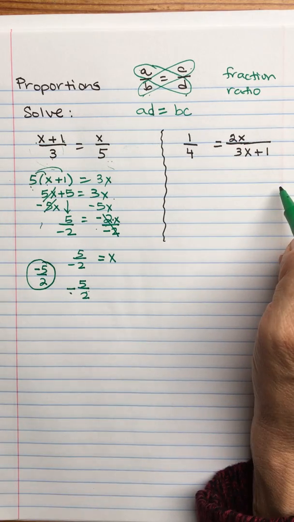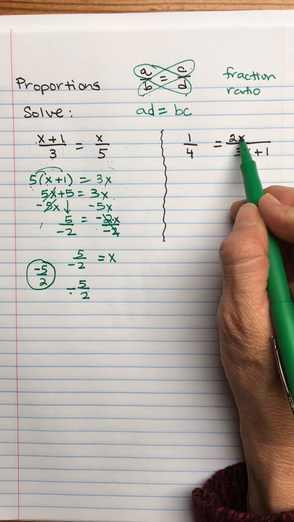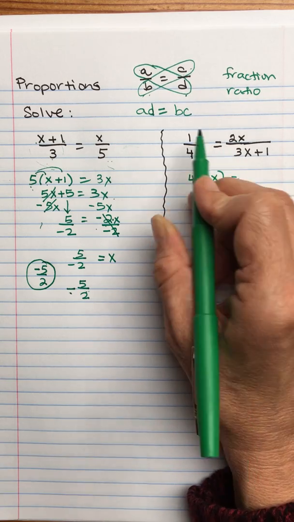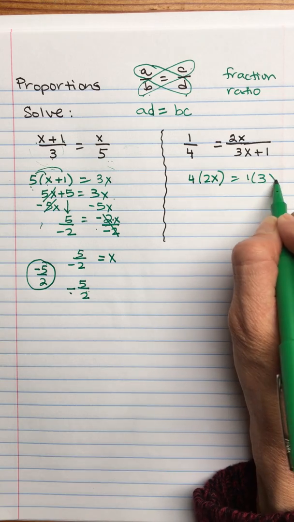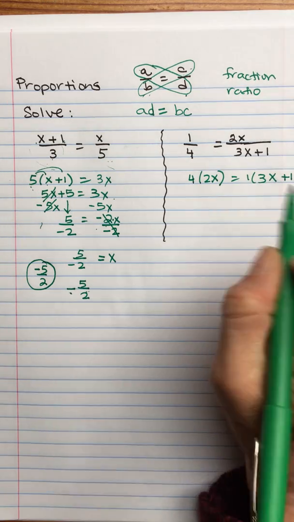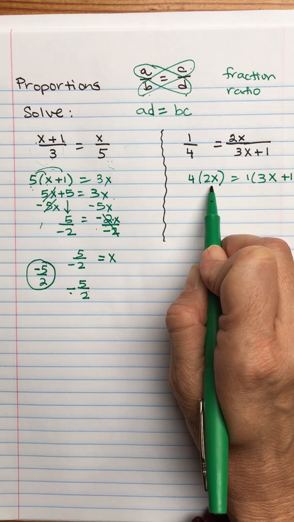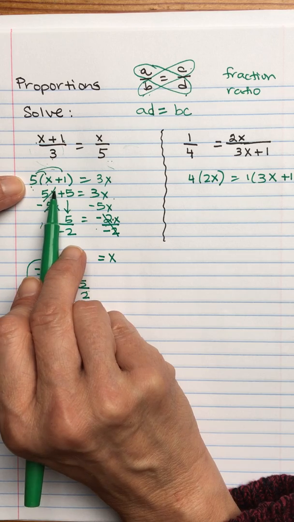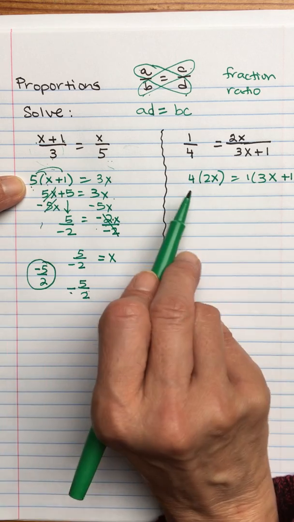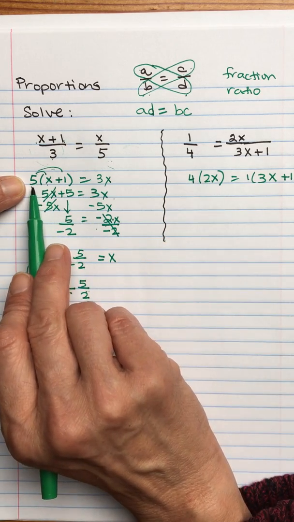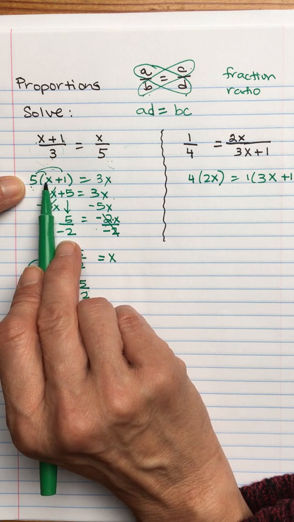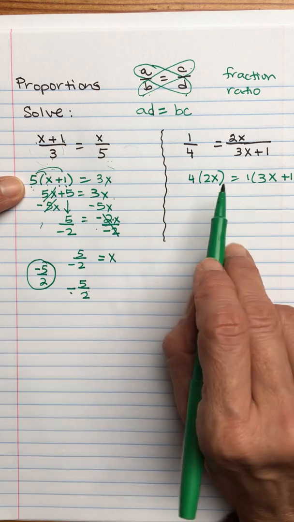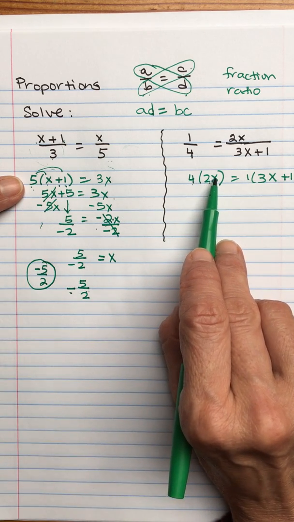So again, cross multiply. 4 times 2x equals 1 times 3x plus 1. So when I look at the left-hand side, it's everybody's multiplying, right? See how that's different from the example we just did? The 4 doesn't distribute like the 5 did, because the 5 was multiplying a binomial, two separate terms separated by that plus sign right there. Here it's just 4 times 2 times x.